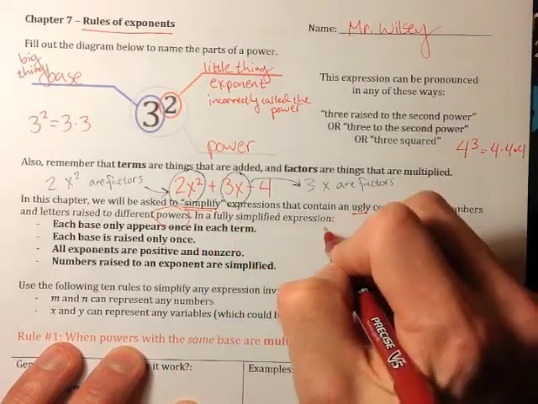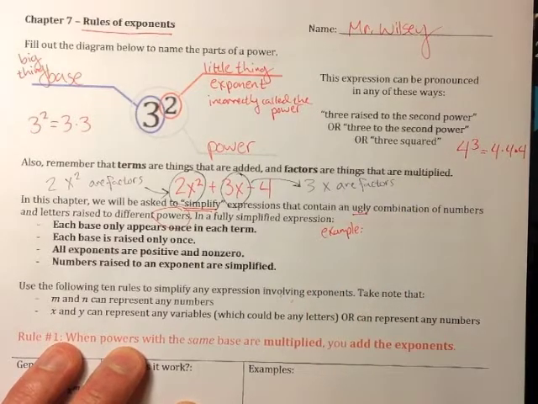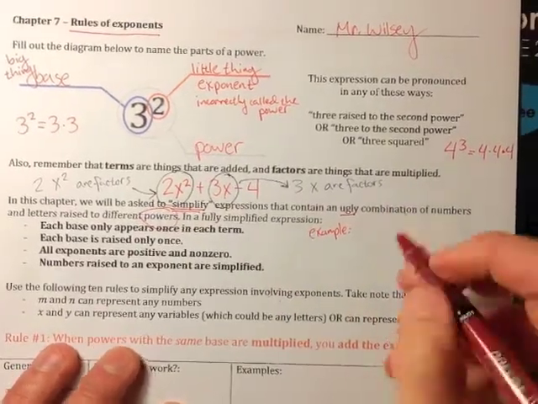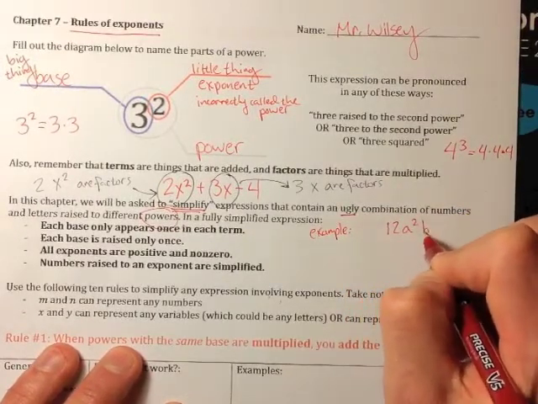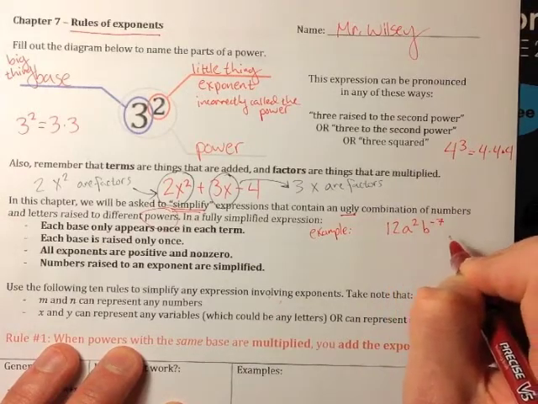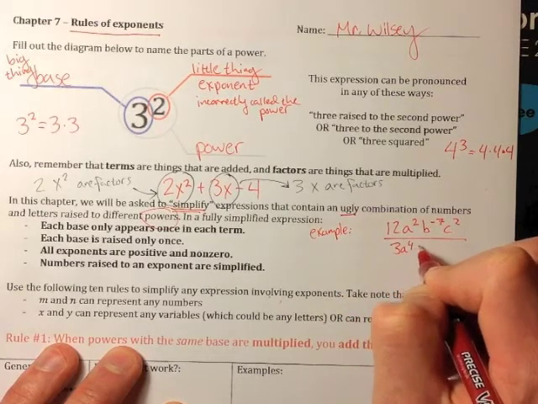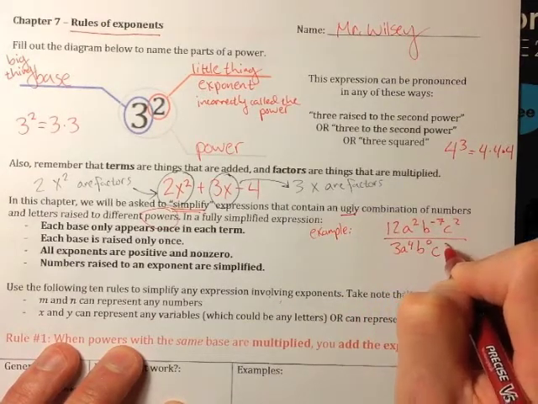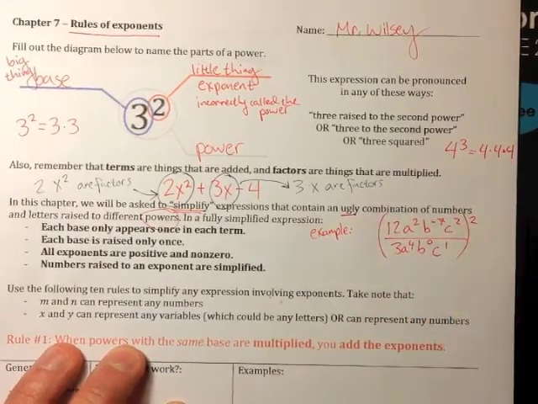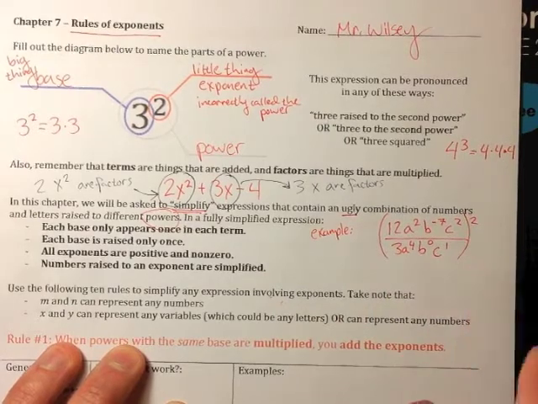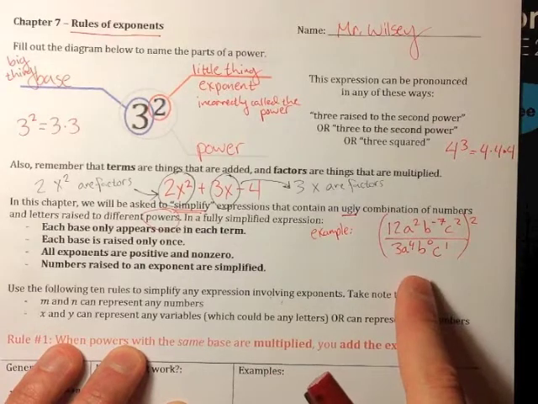Now let me give you an example of the kinds of expressions that we're going to be looking at in this chapter. Say 12 times a squared times b to the negative 7th power times c squared, divided by 3 times a to the 4th times b to the 0 power times c to the 1st power. Let's raise this whole thing to the 2nd power. That is disgusting, but by the end of this video, you ought to be able to simplify this expression to make it look a little bit prettier.